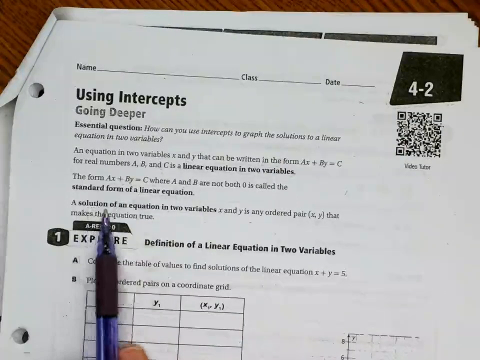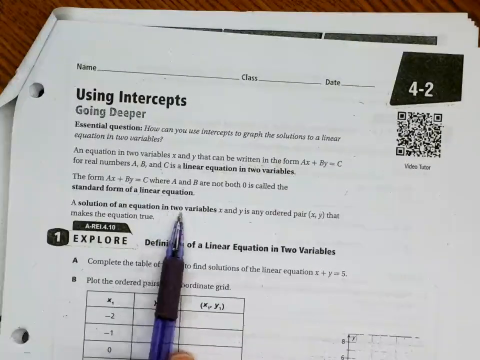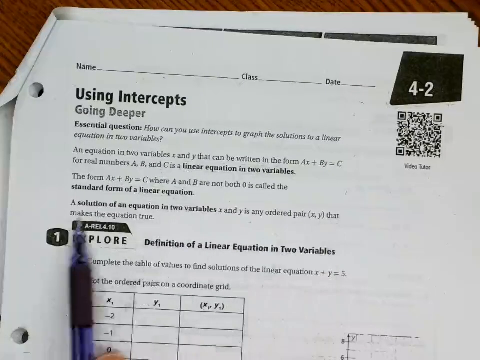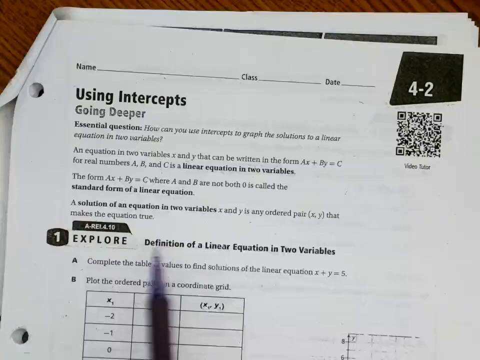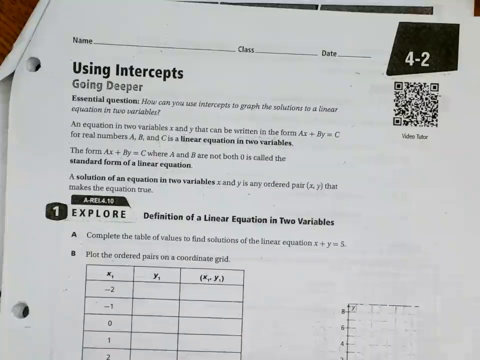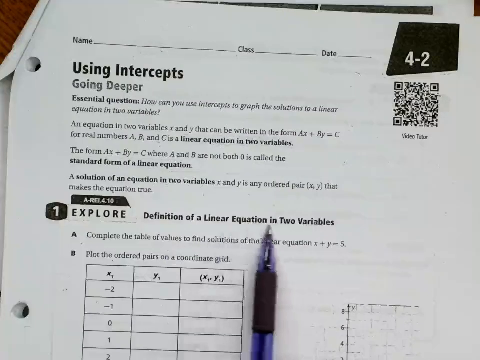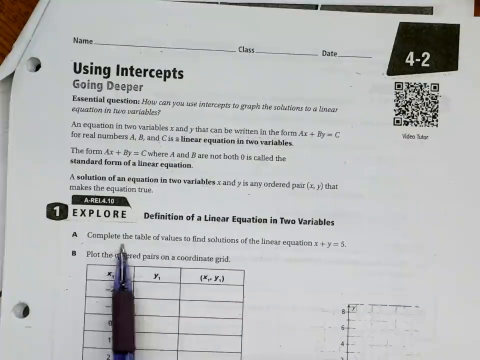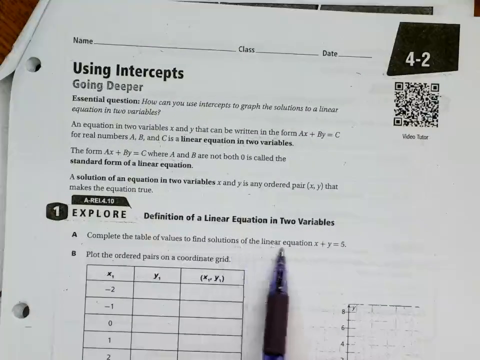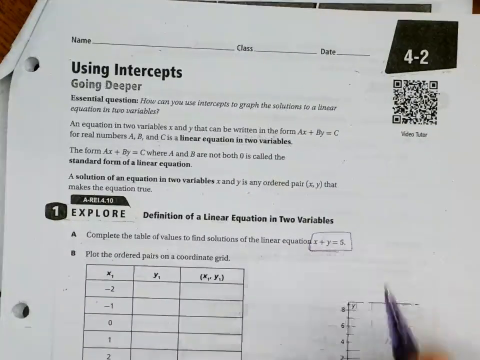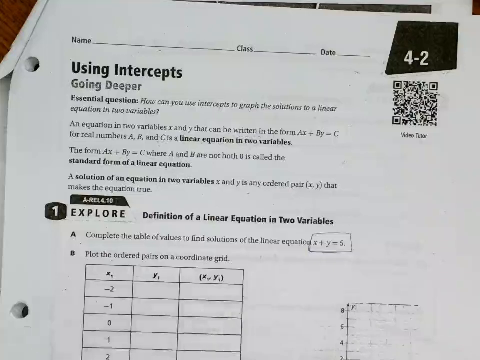The solution of an equation in two variables, x and y, is an ordered pair, any ordered pair x, y, that makes the equation true. All right, so your solutions are the ordered pairs that make it true. So, define a linear equation in two variables. Complete the table of values to find solutions of the linear equation x plus y equals 5. So this is our equation. Okay, it's in standard form. So we're going to plug in these x values to get our y values.